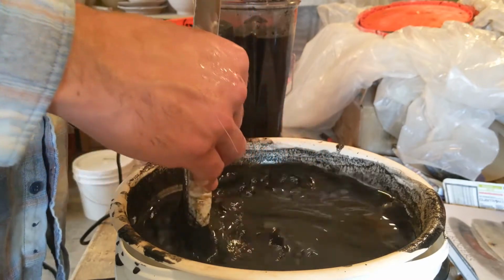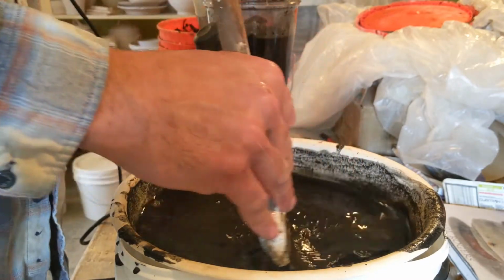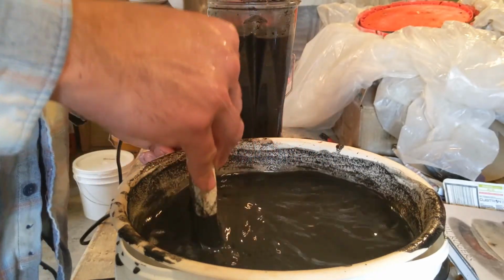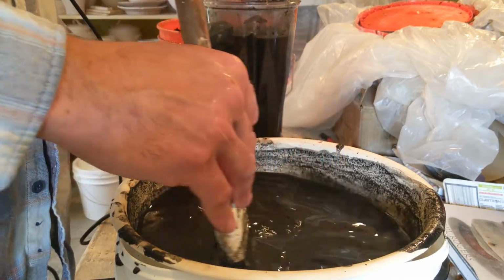I think anybody who says that making ash glazes is a quick process is either extremely patient or a liar. It's going to be a minute.